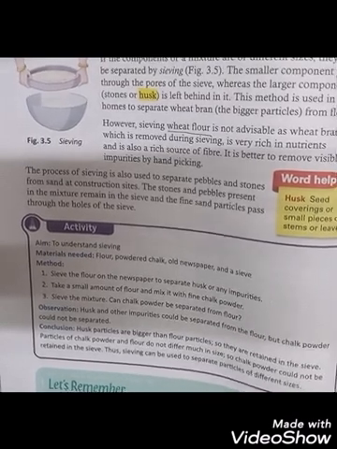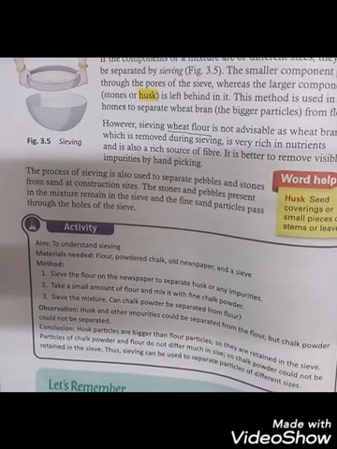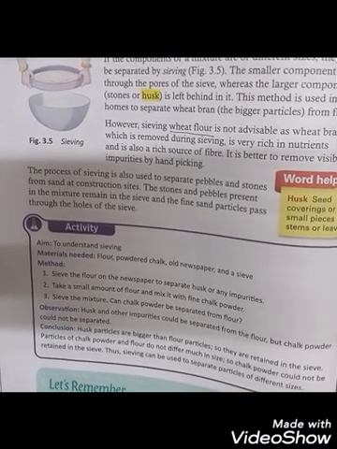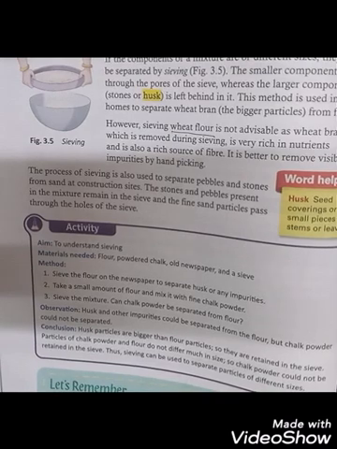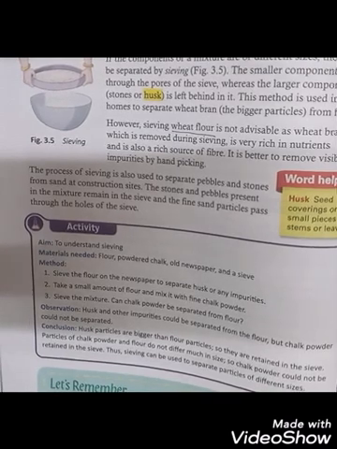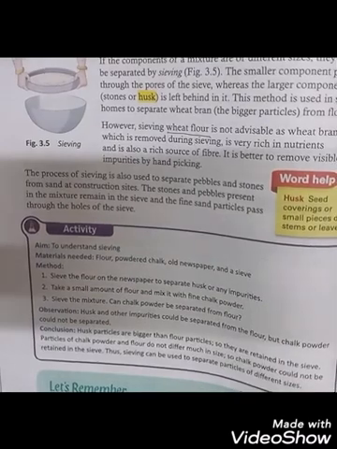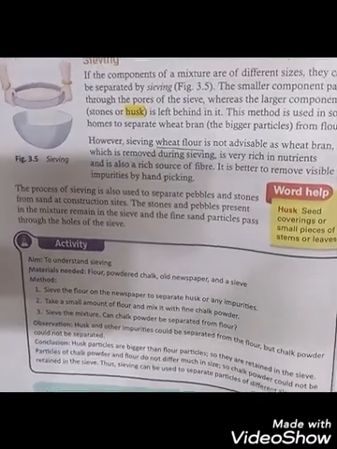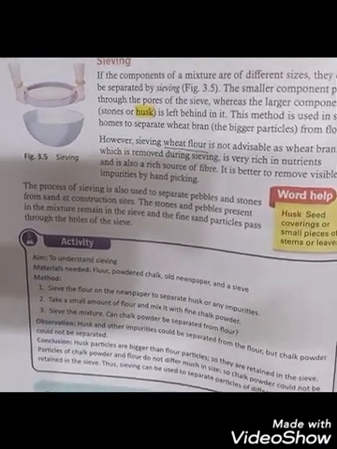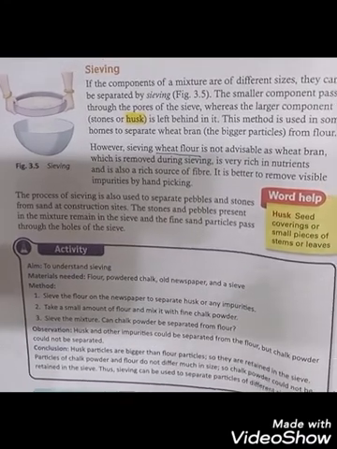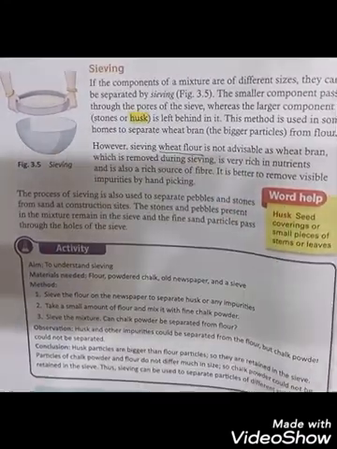So how will it be helpful and where will it be helpful? Wherever we can see that the sizes of the particles are different, only then will sieving be of any help. Otherwise there will be no help, because in sieving there should be particles of different sizes, otherwise separation will not be done.